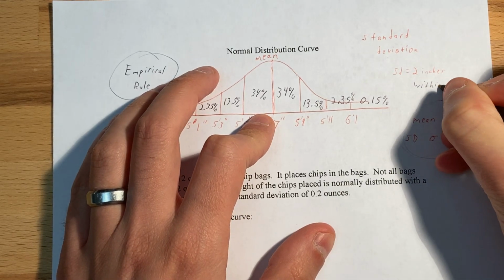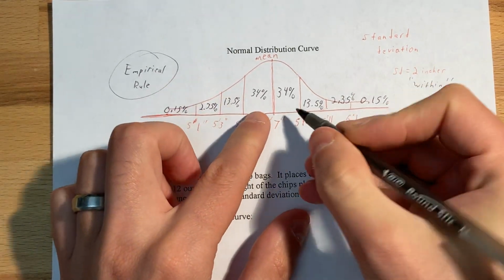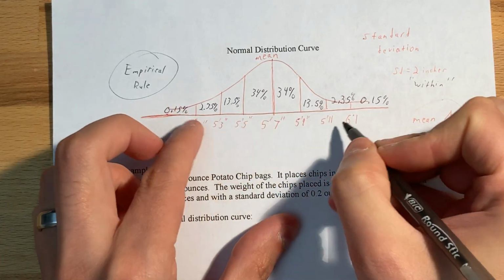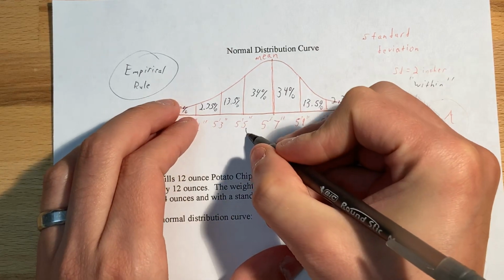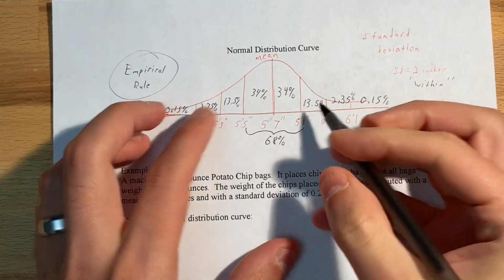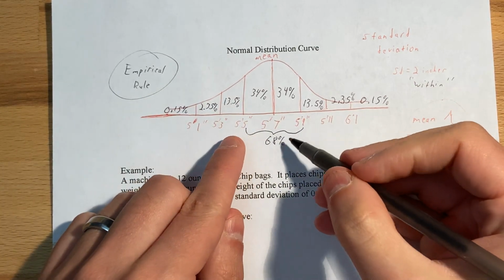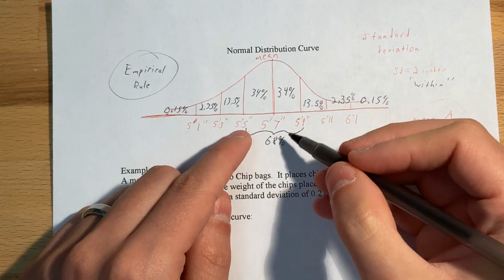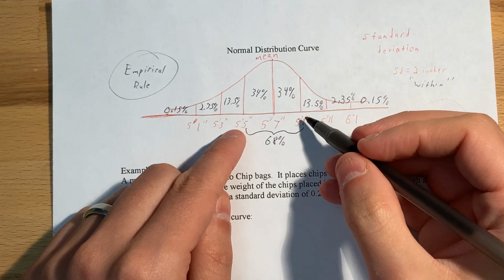Within one standard deviation, or within 2 standard deviations, or within 3 standard deviations. And what happens is 68% of your data will be here, in this case height. That means out of everyone surveyed, 68% were between 5'5" and 5'9".